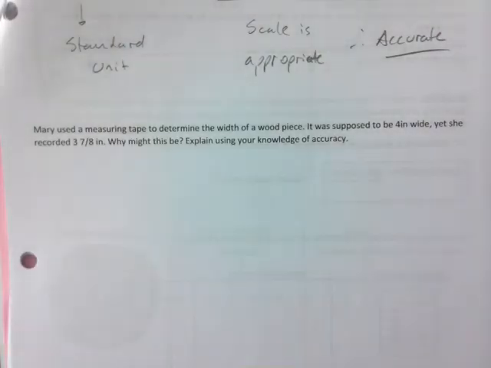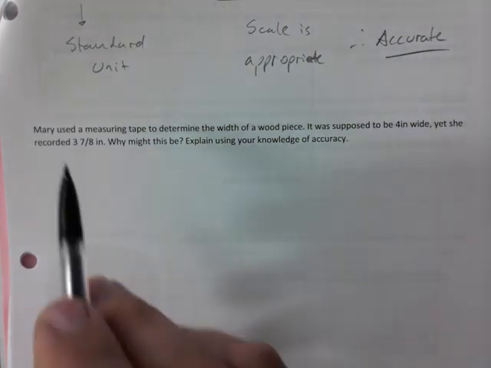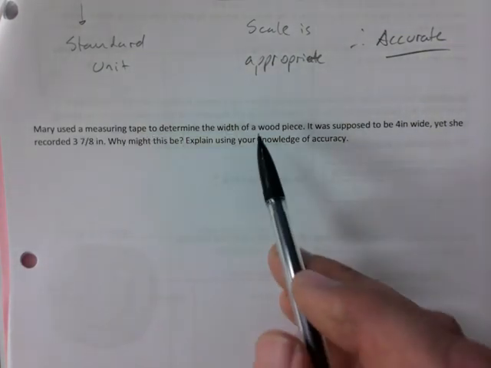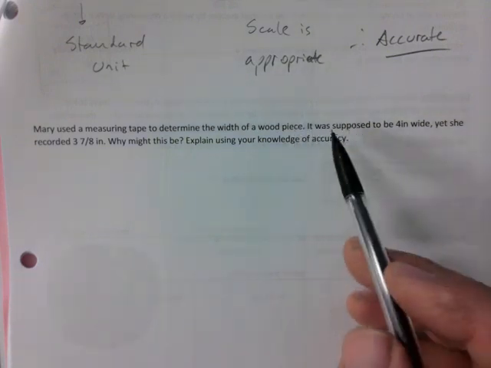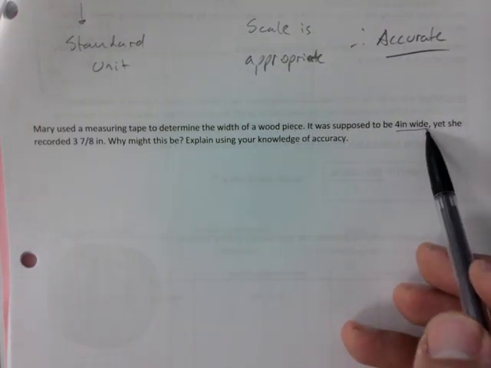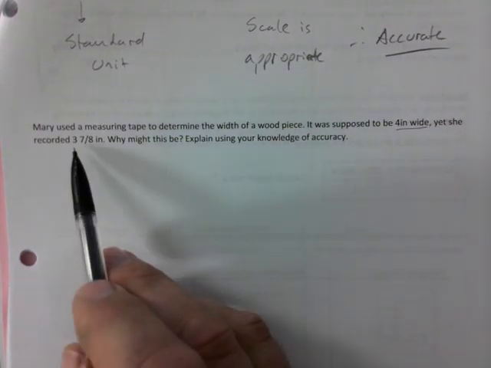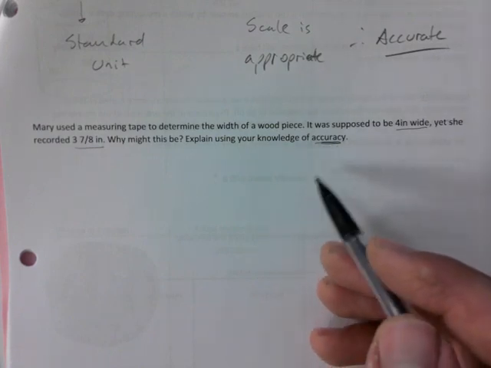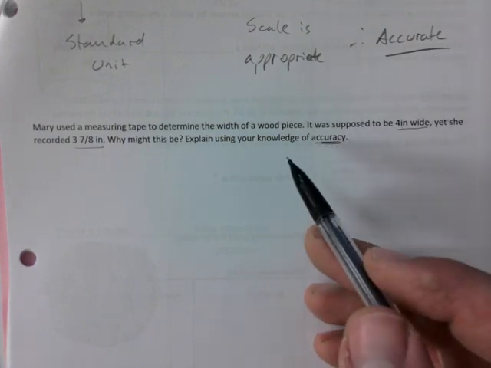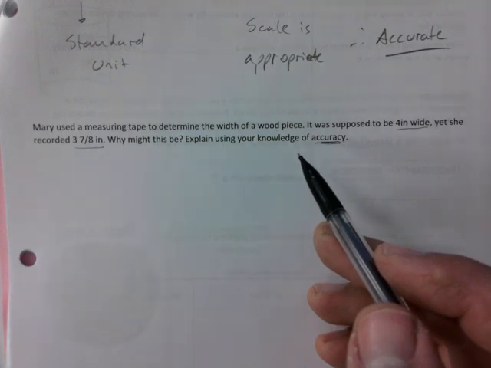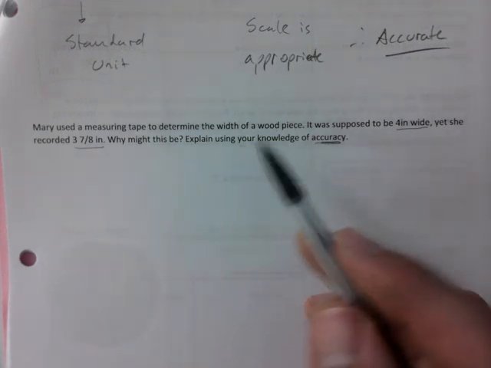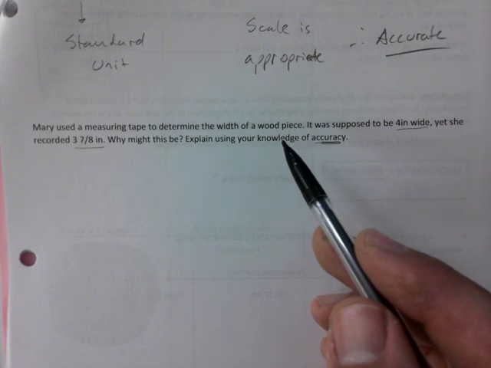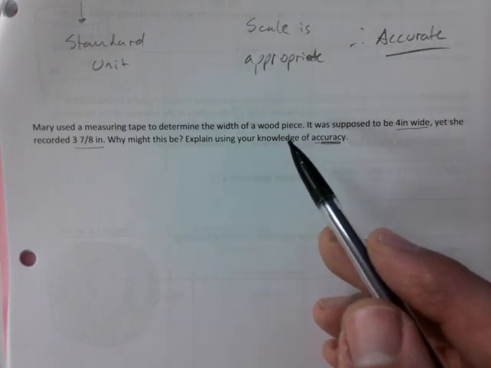Okay. Here's a different story, right? So Mary used a measuring tape to determine the width of a wood piece. It was supposed to be 4 inches wide, yet she recorded 3 7/8. Why might this be? Explain using your knowledge of accuracy. So note that we're talking inches, so that's a standard unit, and it's also a good scale. So in that sense, there's no issue there. So you need to pick the other two.